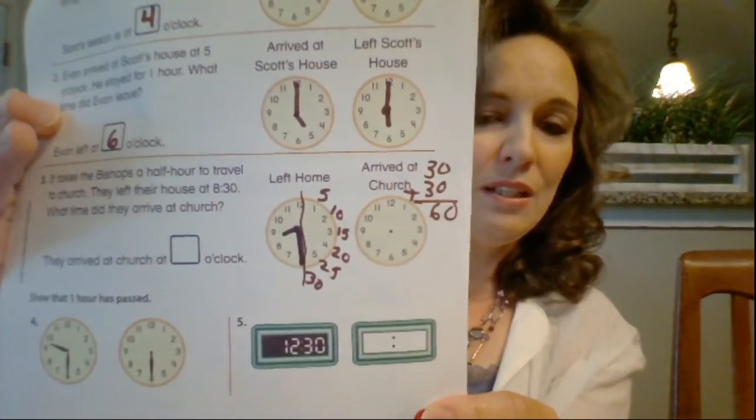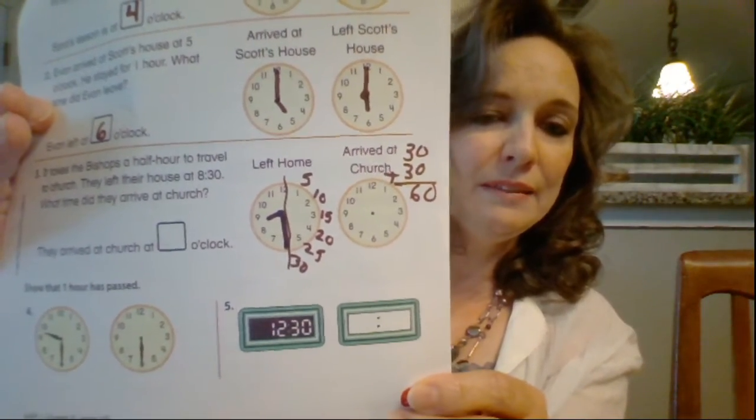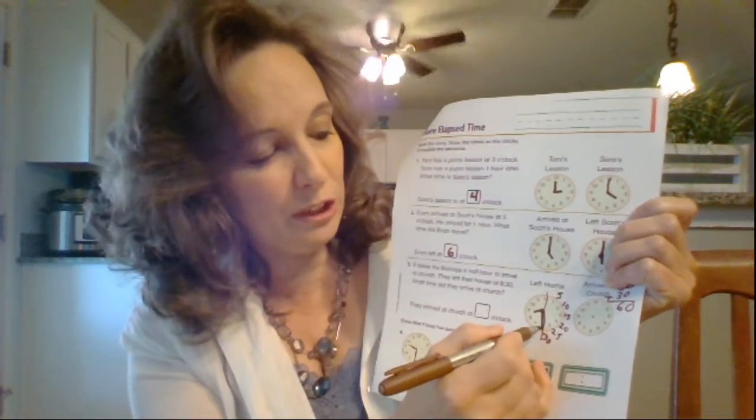All right, so it takes them half an hour to travel to church. They left their house at 8:30. Okay, so 8 hasn't passed 8 yet, and 30. So it is 8:30. Half off of the 8, because it's used up half of its time, and 30. Now, I know that 30 minutes is half an hour. So it said it took them half an hour, so I'm just going to count 30 more minutes past 8:30. So it's already at 8:30, so I've got to count 30 minutes. I know there's 5 minutes in between each number. 5, 10, 15, 20, 25, 30.